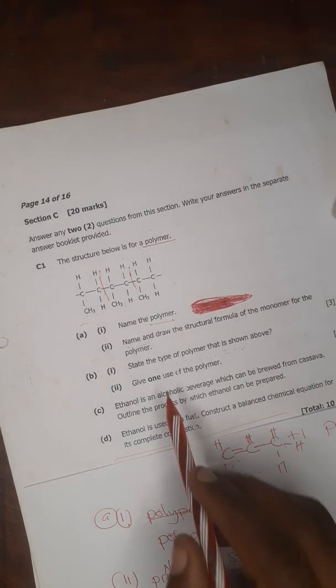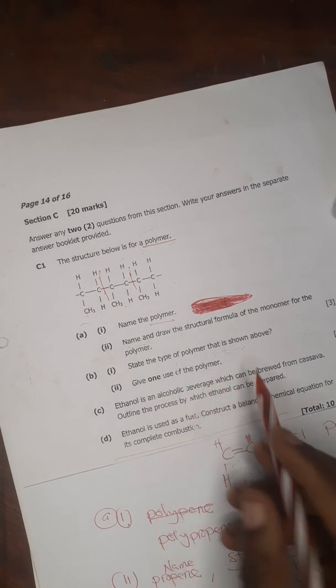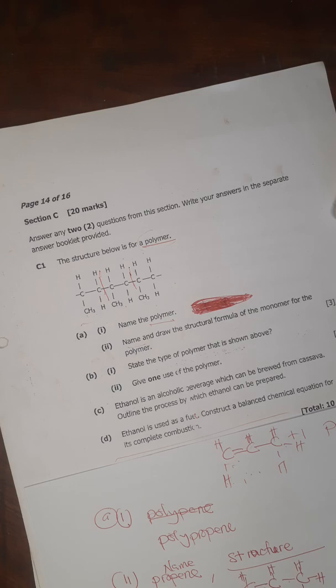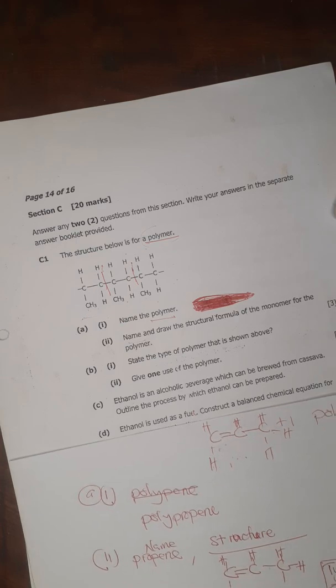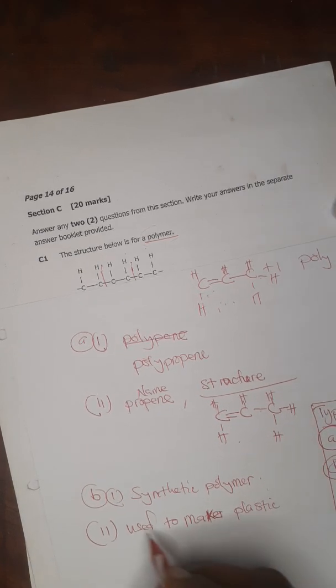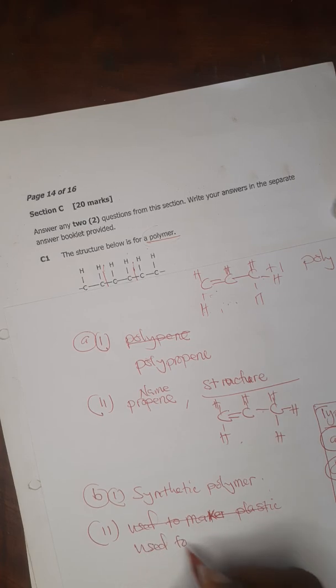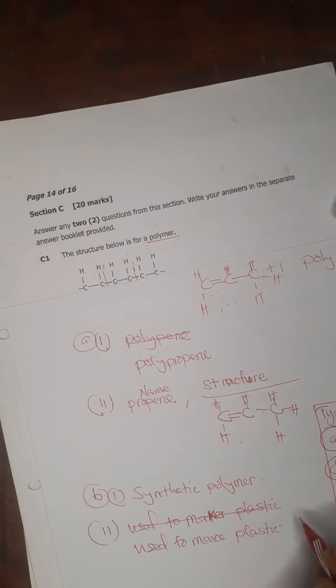So for the use of polypropene, you can talk about it being used in the manufacturing of plastic. So it is used to make plastic materials.